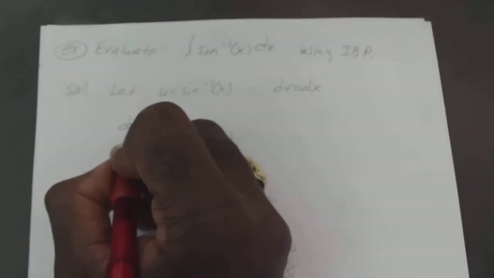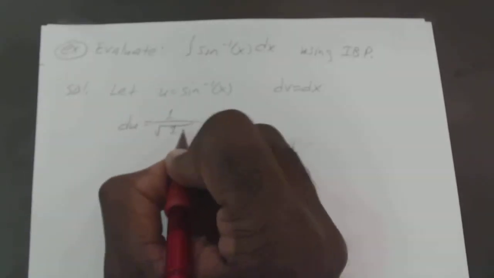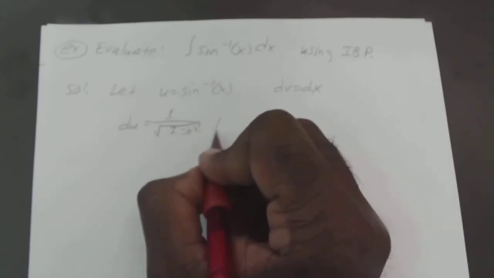So we'll let u equal sine inverse of x, but we can let our dv equal dx. Which means our du is equal to 1 over square root of 1 minus x squared dx.